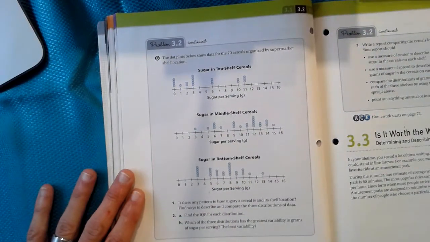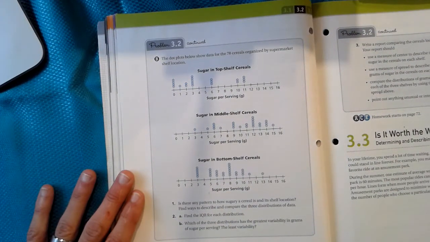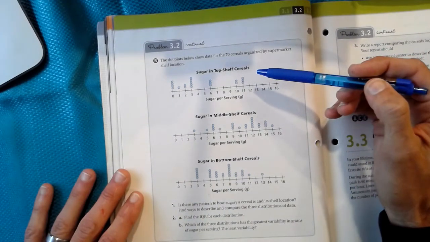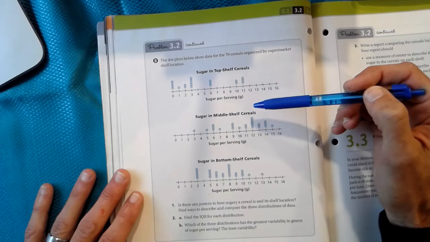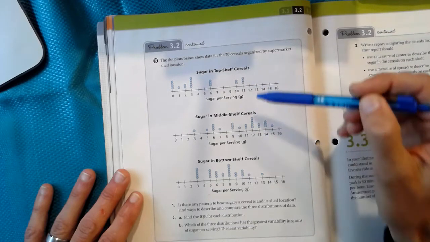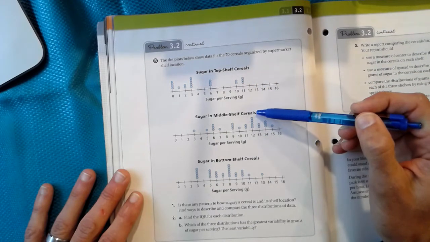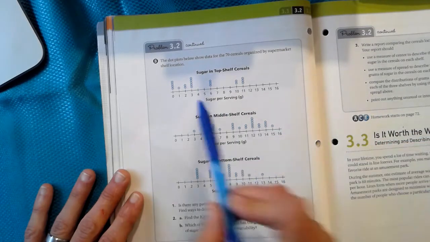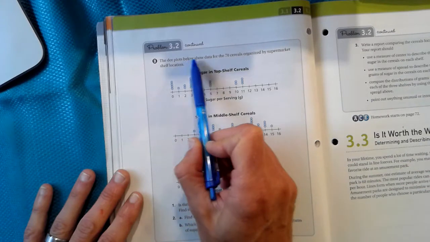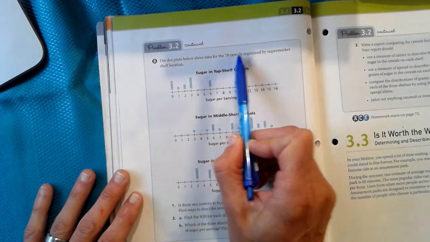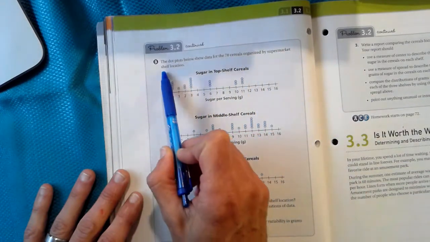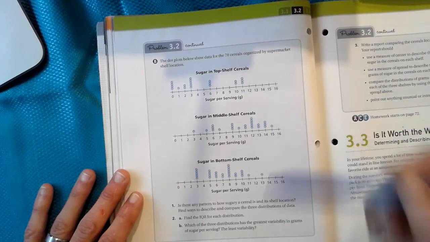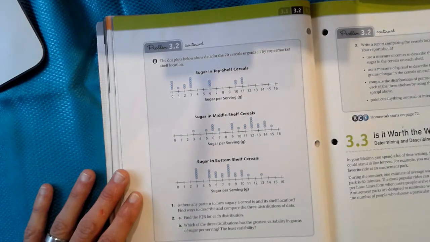Now, part A talked about the number of grams of sugar. And this here is going to break down where are these sugary cereals on shelves. Some of them are on the top shelf. Some of the sugar cereals are on the middle shelf. And some of them are on the bottom shelf. And we're going to look for patterns here. So B says the dot plots below show data for the 70 cereals organized by supermarket shelf location. Again, top shelf, middle shelf, bottom shelf. All right?